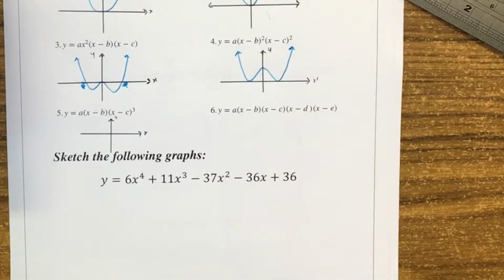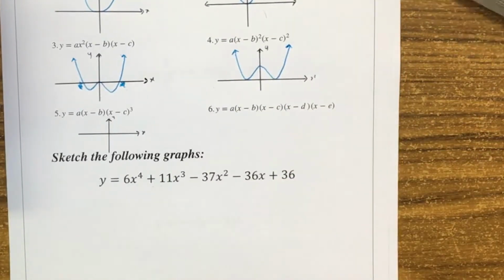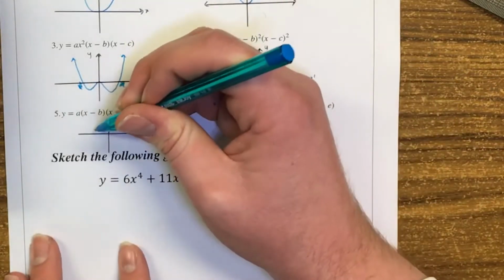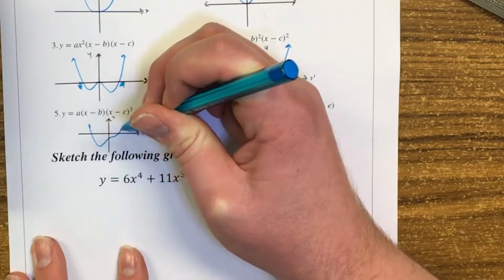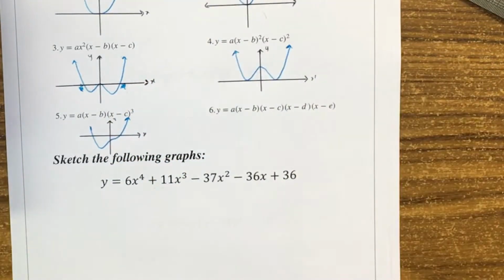This particular quartic is now going to look even more melty than the other ones. That's a technical term. Yeah. Yes. As they all are. Yeah. You'll get marks for melting graph.